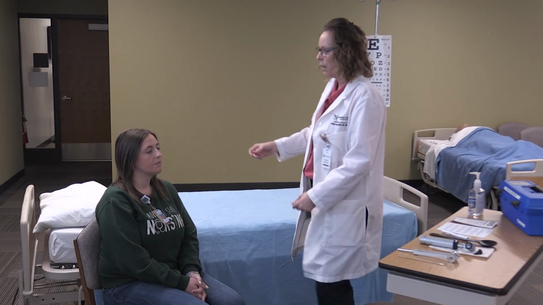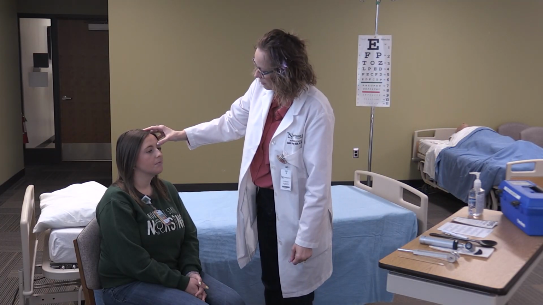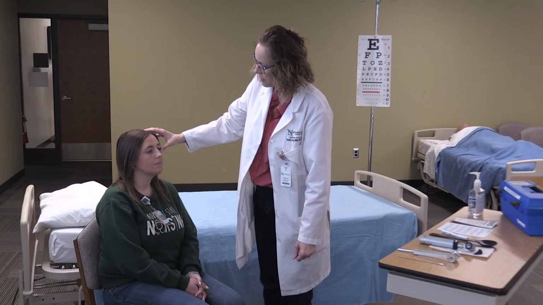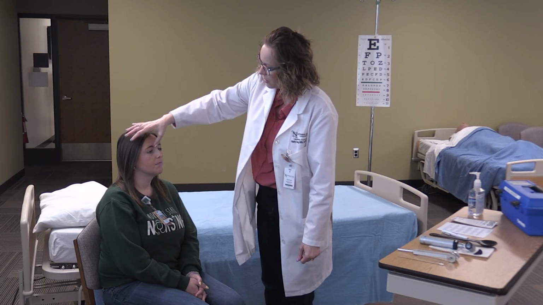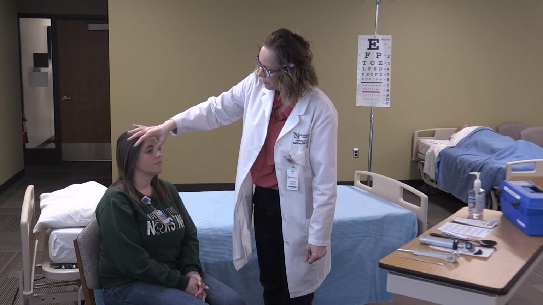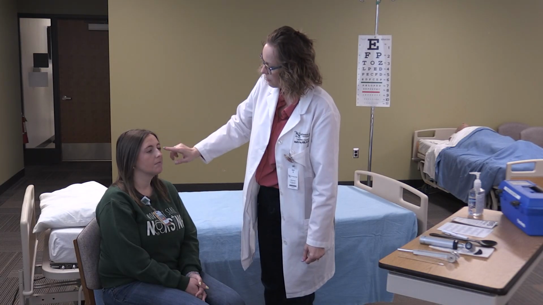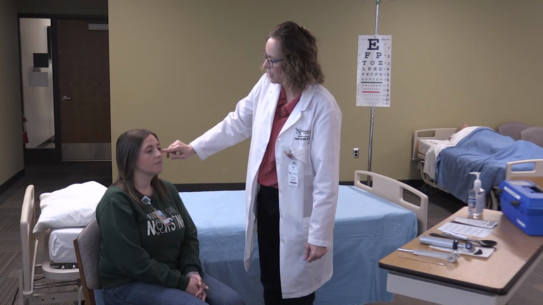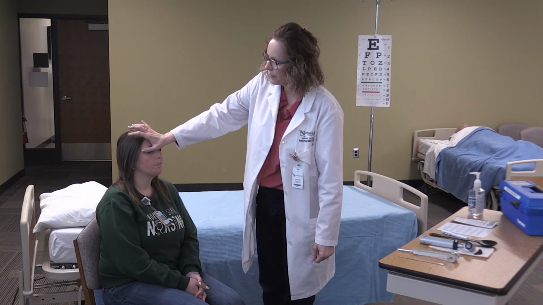Now I'm going to go ahead and palpate the eyebrows and the periorbital area. Also check for the lacrimal duct to see if there's any plug. Is there any tenderness at all? No. Okay, good.